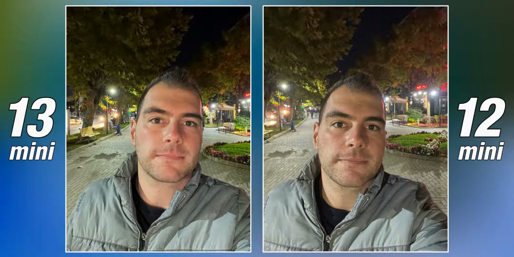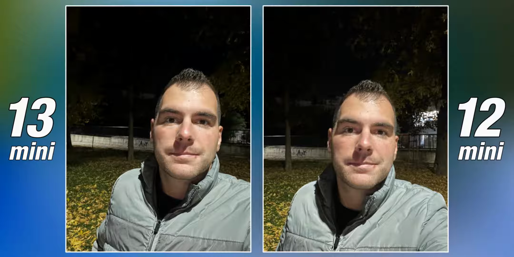This is especially noticeable on the 13 mini, like in this case where it doesn't look as natural as the 12 mini. The same case is also here, and honestly speaking I'm not a fan of it. It kind of destroys the purpose of the night mode. Even though my face on both pictures is very bright and sharp. There is an option to disable night mode, but then the pictures are very underexposed.